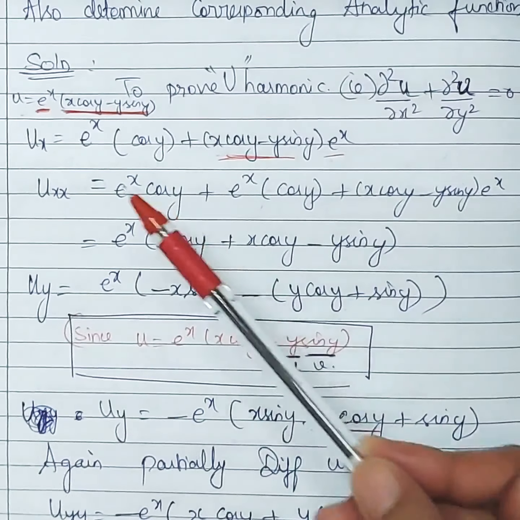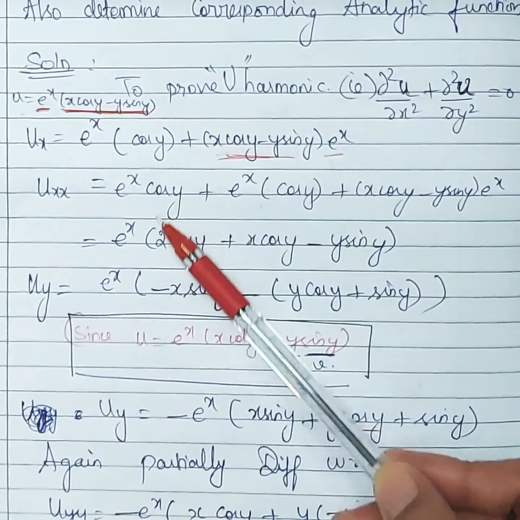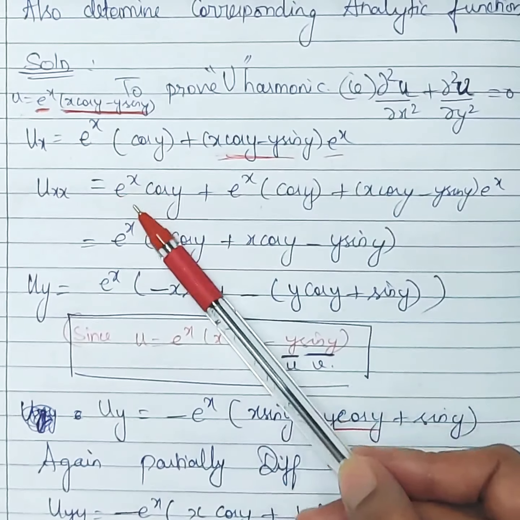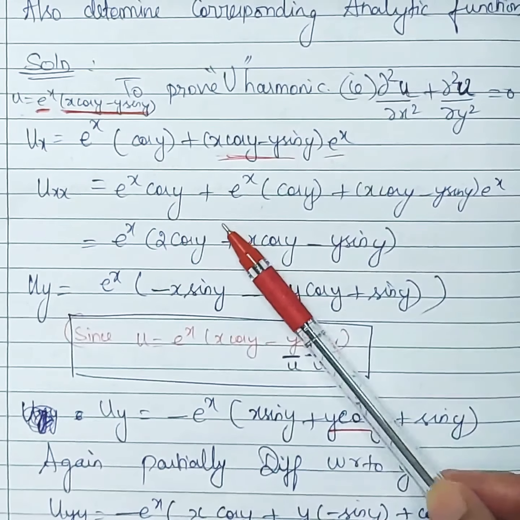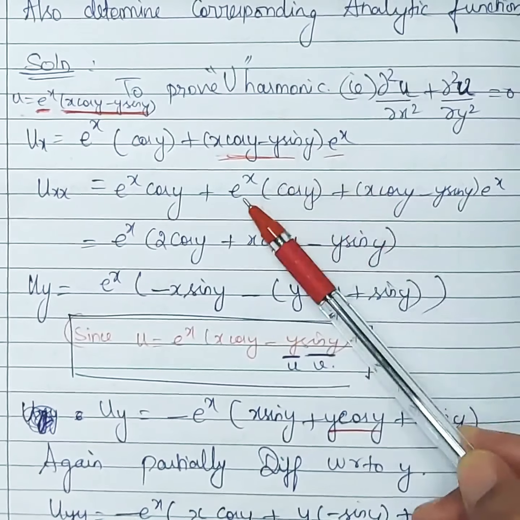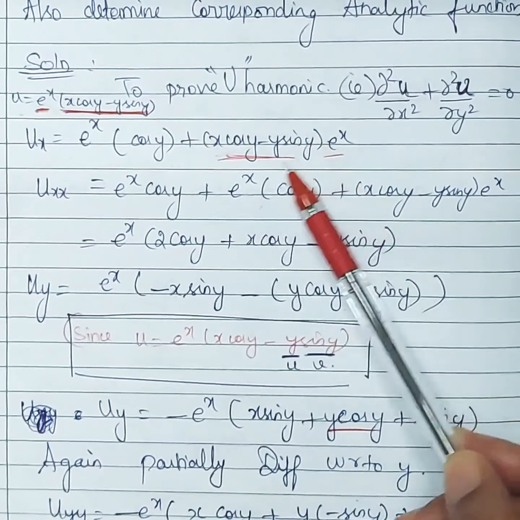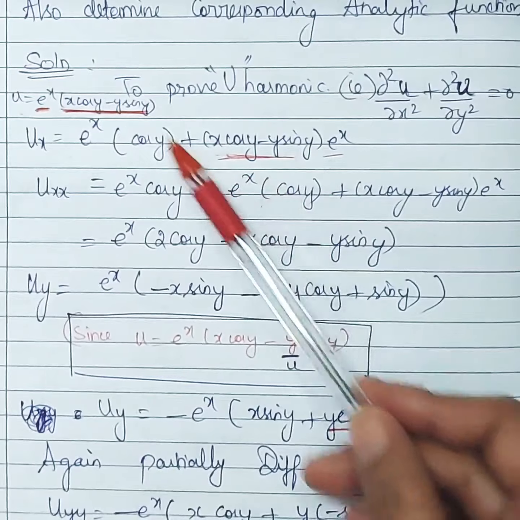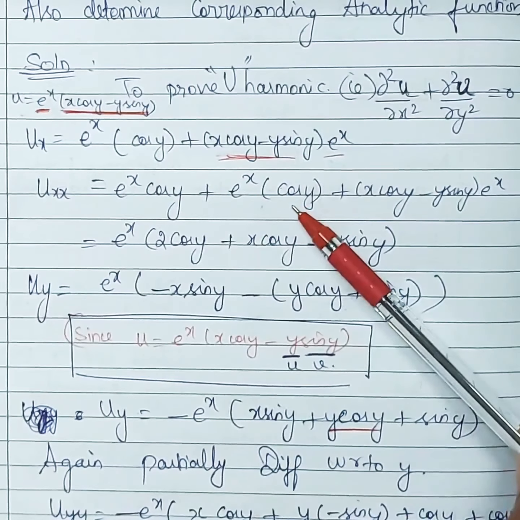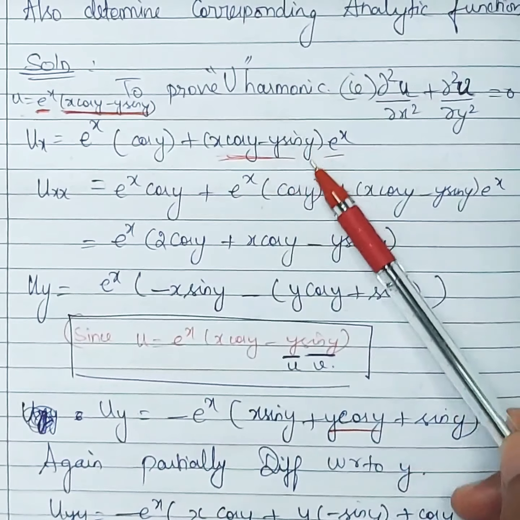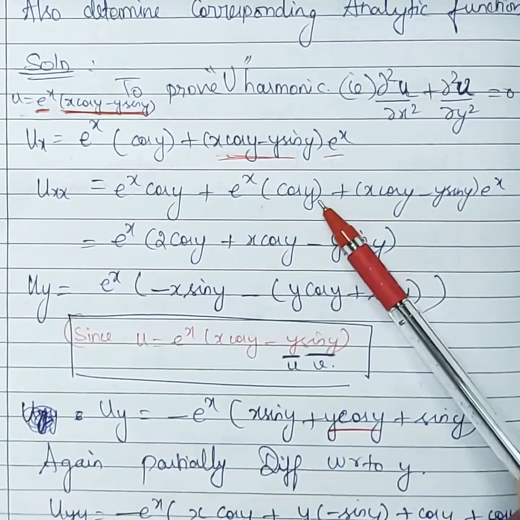Okay, so keep e power x, cos y as it is, and e power x differentiation is e power x. Done, partially with respect to x, plus keep e power x as it is. This we are going to differentiate with respect to x, same what we did in the first step. So cos y is just a constant, x differentiation is 1, y cos y completely constant, so plus 0.